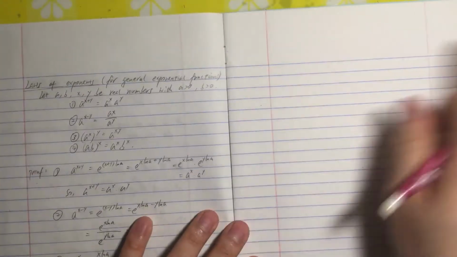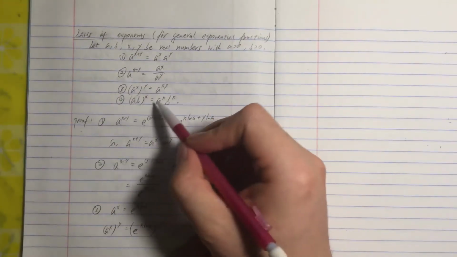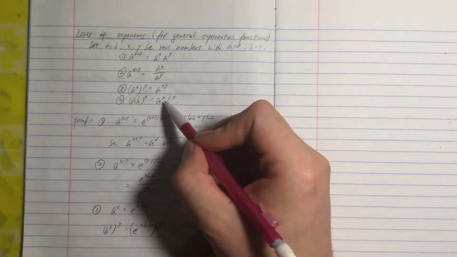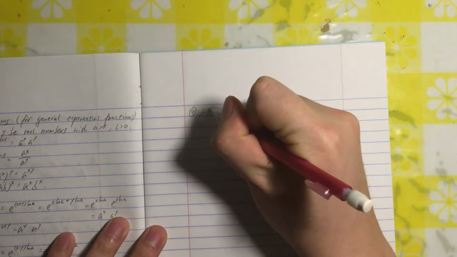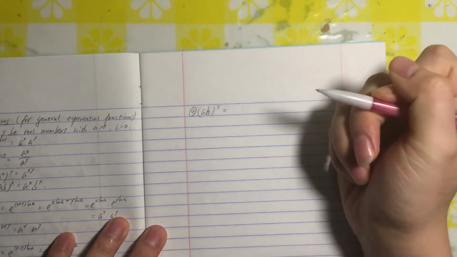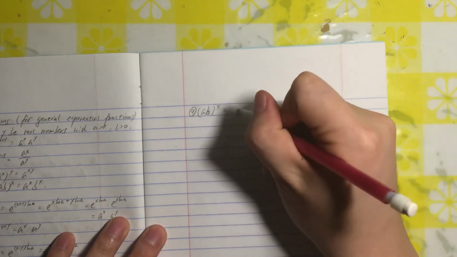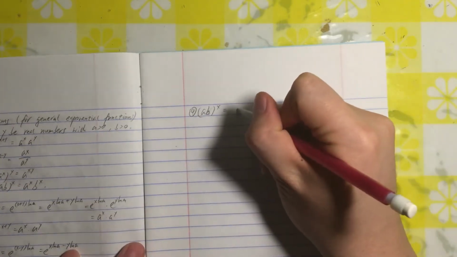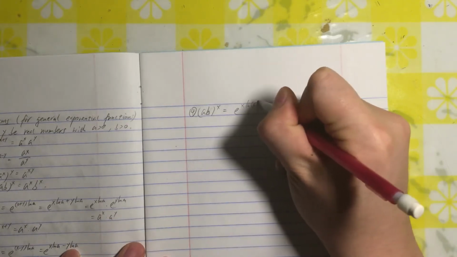For the fourth law, we try to prove that ab to the power of x equal to a to the power of x times b to the power of x. So we know that ab to the power of x, by the definition of a general exponential function, can be rewritten as e to the power of x times ln of ab.